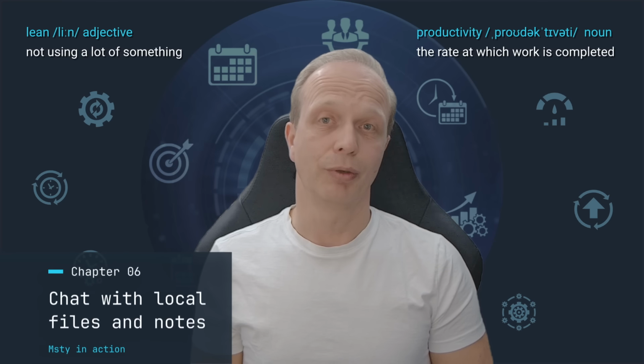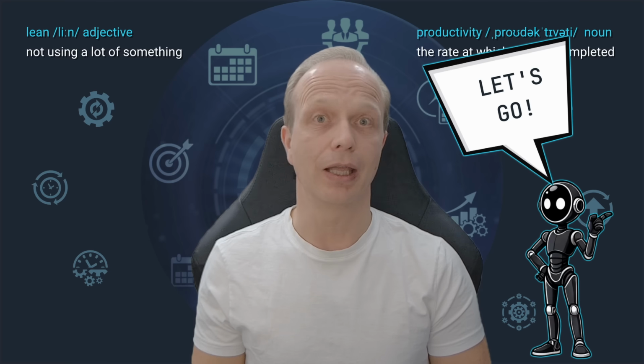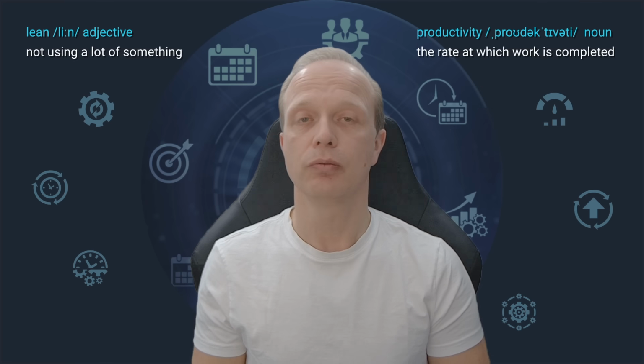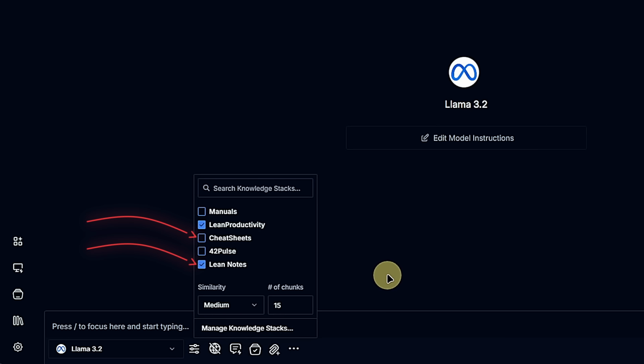Now comes the fun part, actually using Msty to chat with our files and notes. Let's walk through a use case based on my knowledge stacks together. Okay, we are in Msty. I have chosen Llama 3.2 as my model. First, I tell Msty to use two of my knowledge stacks for our conversation. Cheat Sheets is a collection of PDF files on various topics including productivity, leadership, decision-making, etc.